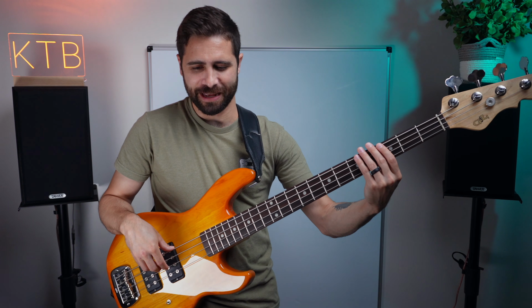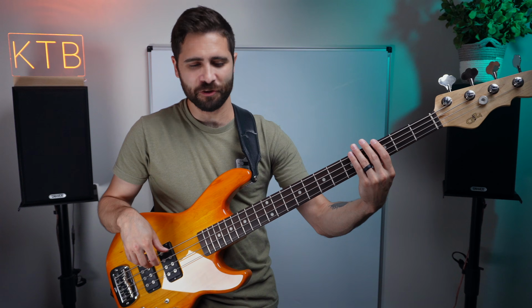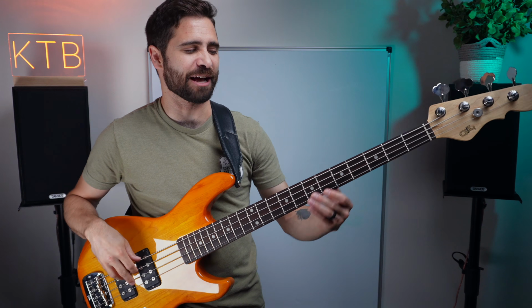Okay, try that again. Try it a few times. Get comfortable. Again, you got to get comfortable with the mechanics of it. Go as slow as you need to get the mechanics down. But once you get the mechanics down, here's how funky that's going to sound. Check this out. I'm going to play it on the and of 1.